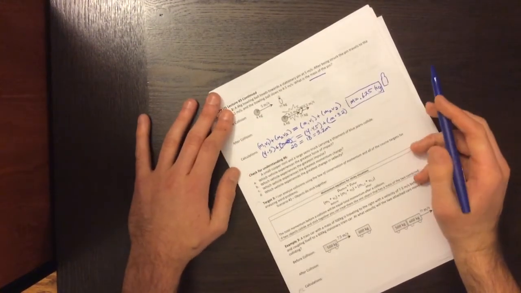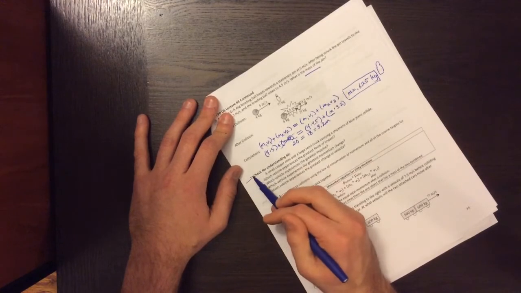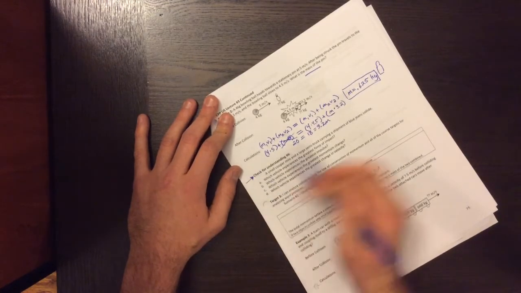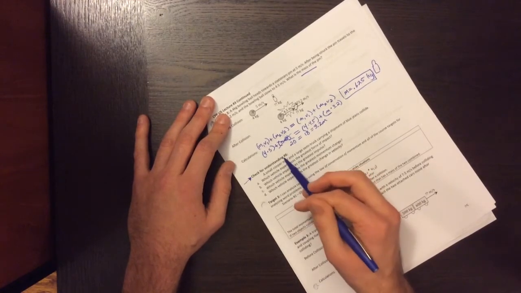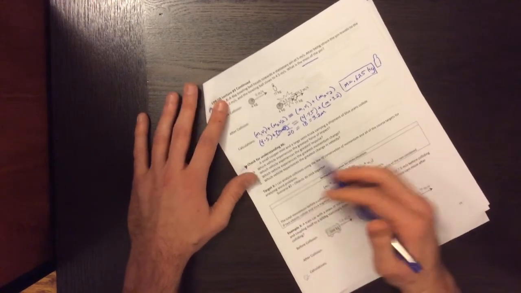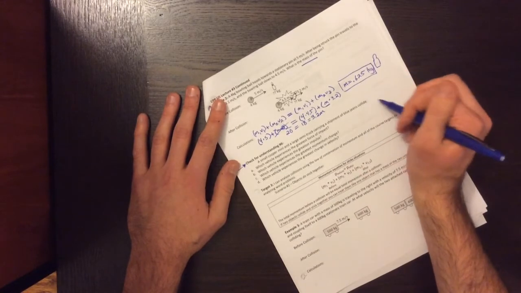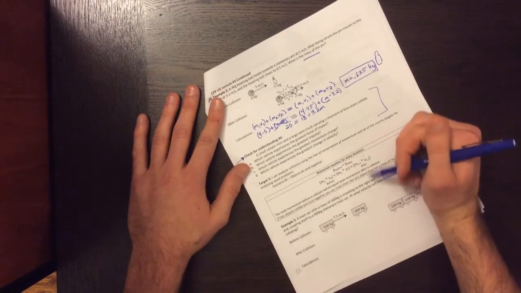All right. So for the check for understanding number 6, what I want you guys to do is work on this on your own. I'll check this for homework tomorrow, and I expect it to be completed by tomorrow. And then we'll go over this as well tomorrow. All right, so let's go on to the next one.